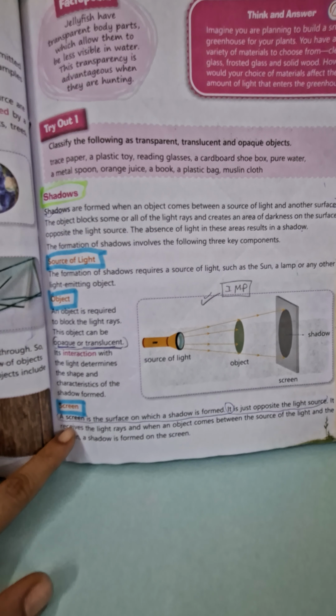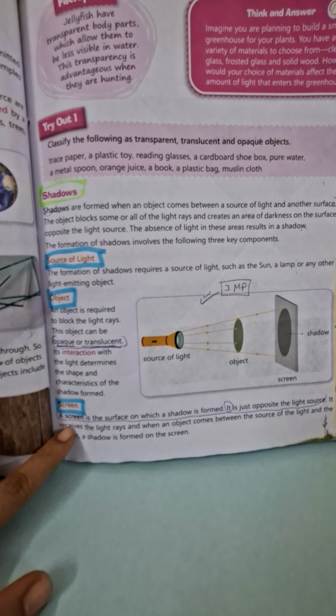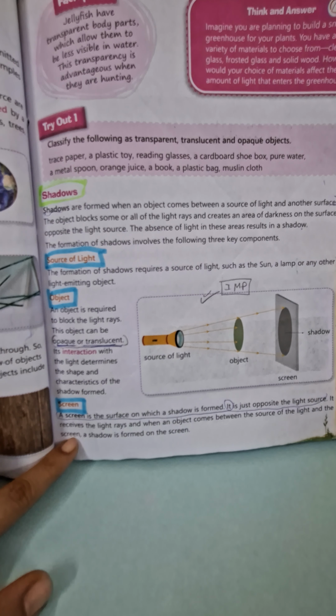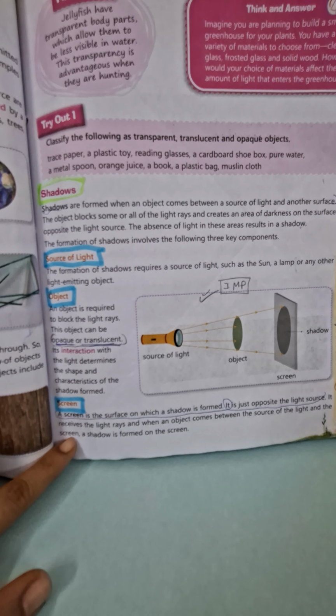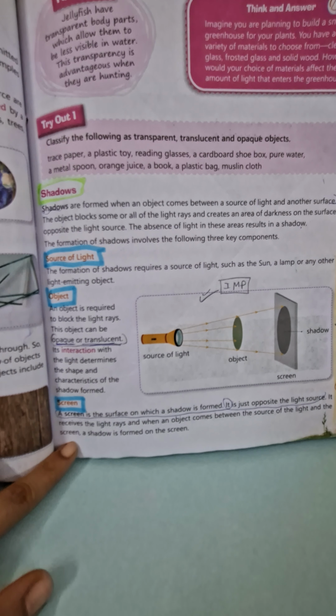The interaction with the light determines the shape and characteristics of the shadow formed. Yes, definitely. I'll talk about this later. Screen is the surface on which a shadow is formed. It's just opposite the light source. See, this word opposite is also very important, it can come as a one mark question, that the shadow is formed where? It is always opposite of the light source. So remember this word opposite. It receives the light rays, and when an object comes between the source of the light and the screen, a shadow is formed on the screen, right?